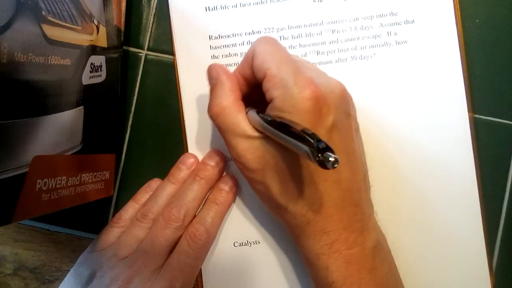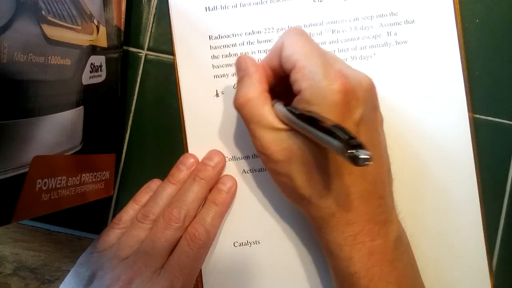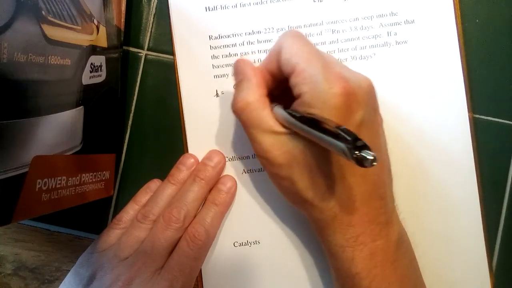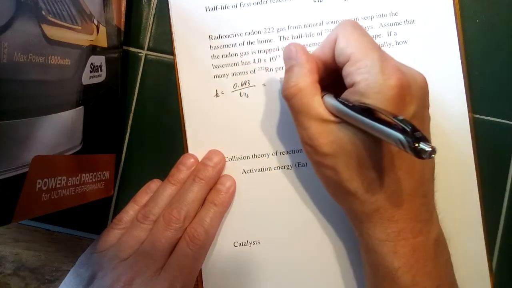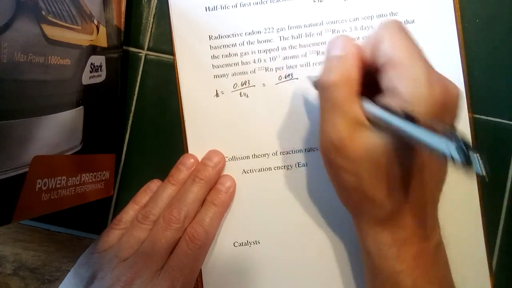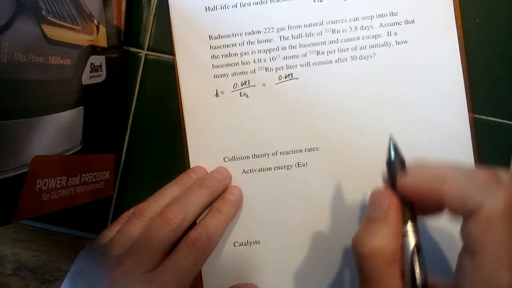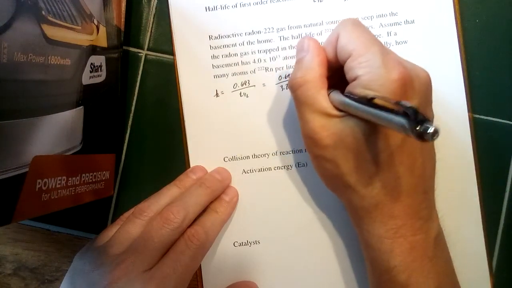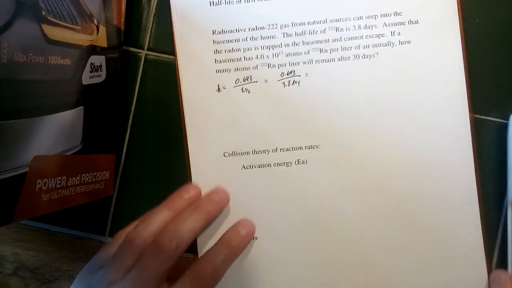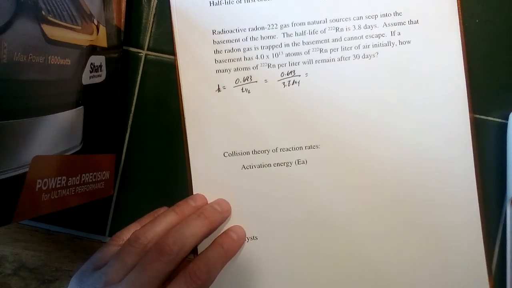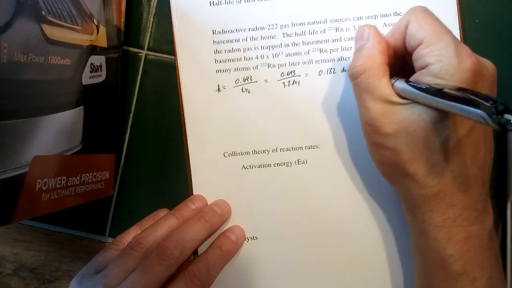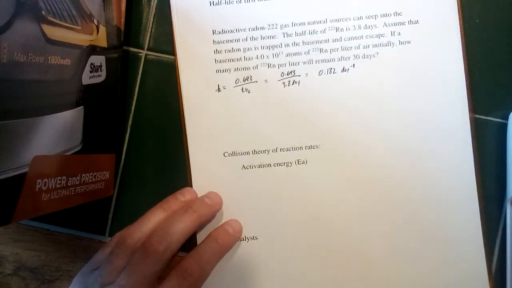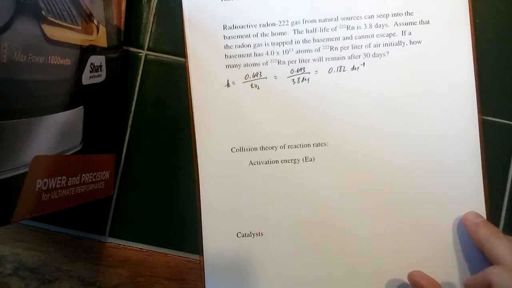So the first thing we should do is solve for the rate constant, because then we can plug into our equation for first order integrated rate laws. So 0.693, which again comes from natural log of 0.5, over the half-life, 3.8 days, will give us the rate constant. So 0.693 divided by 3.8. Our rate constant will be 0.182, and that will be reciprocal days, or per day, as our unit.